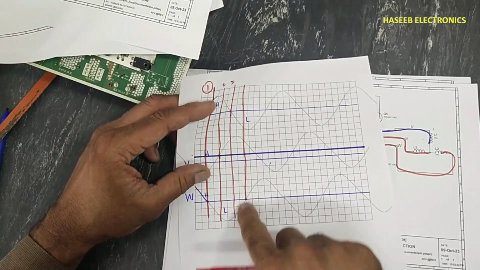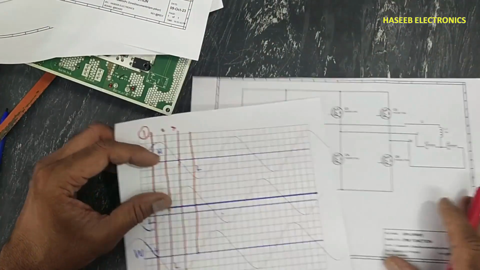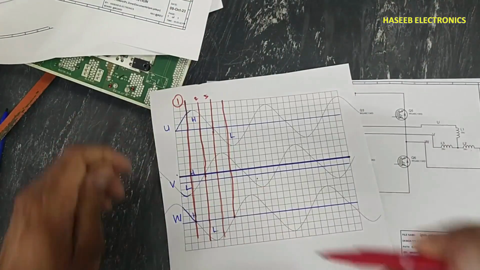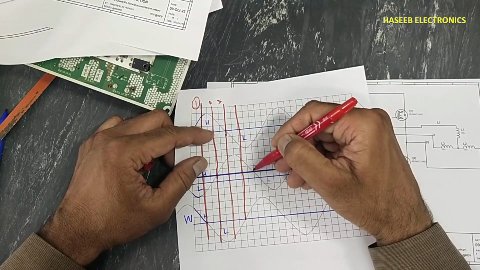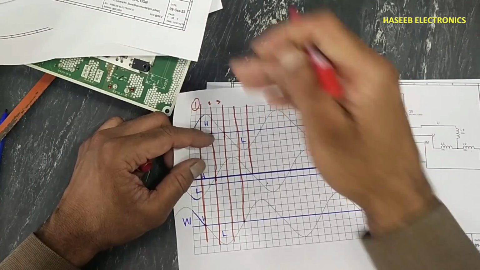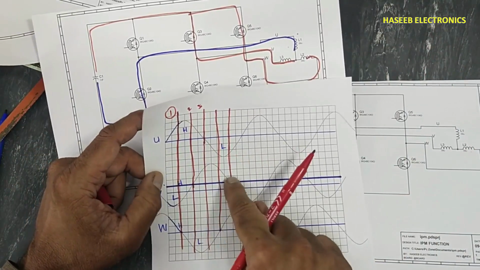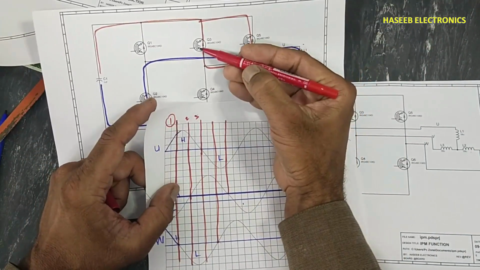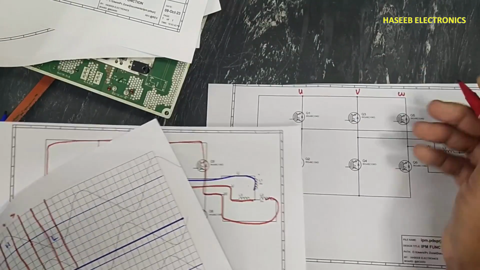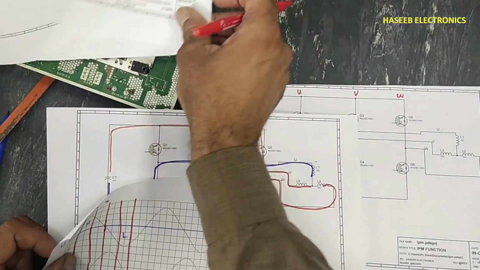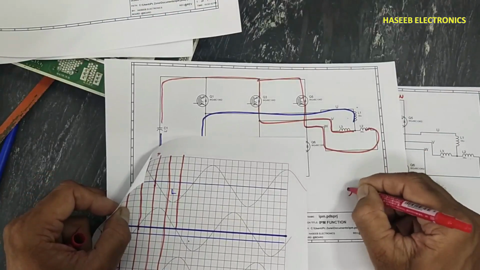Now this condition. Then the next step, that is this step. Here V high was on, UVW, 3, 4, 5.